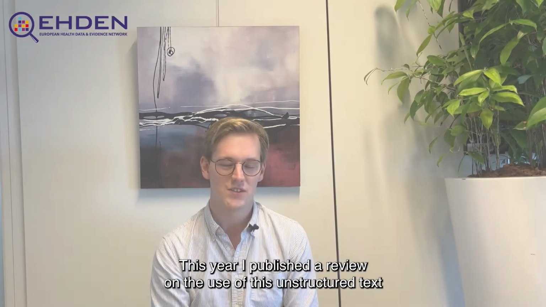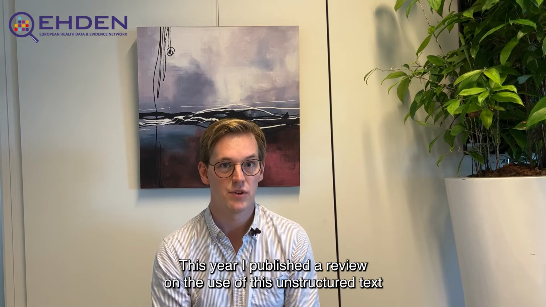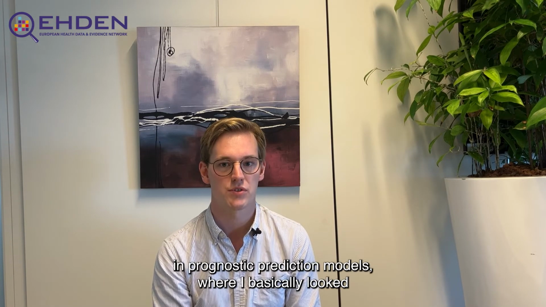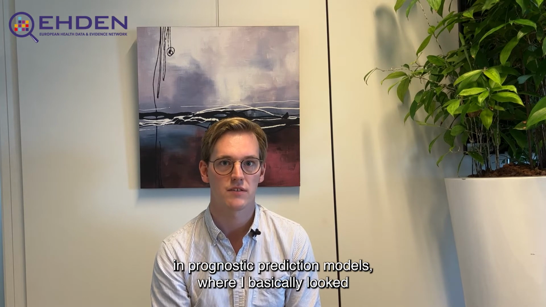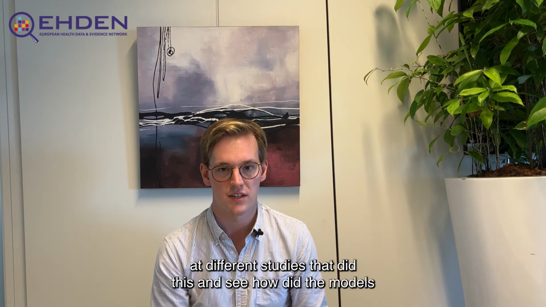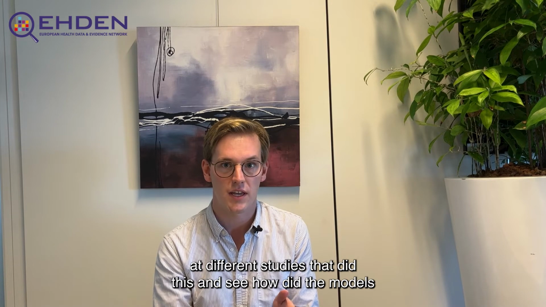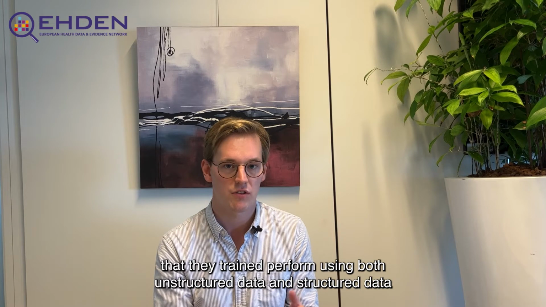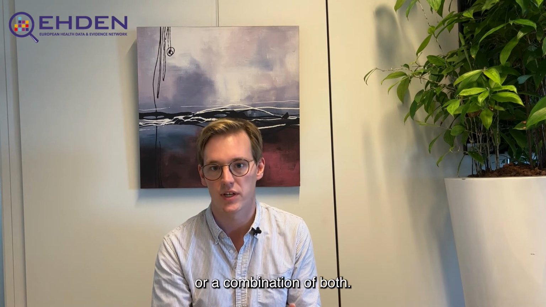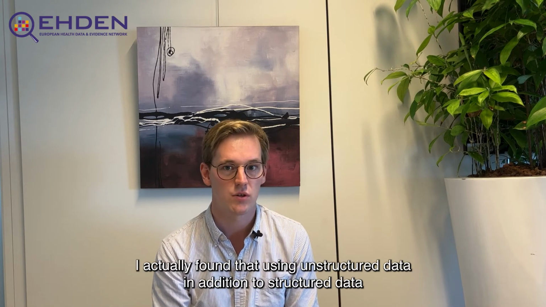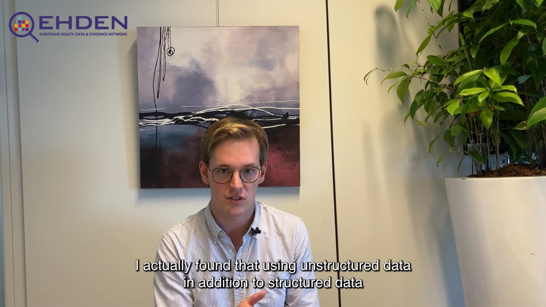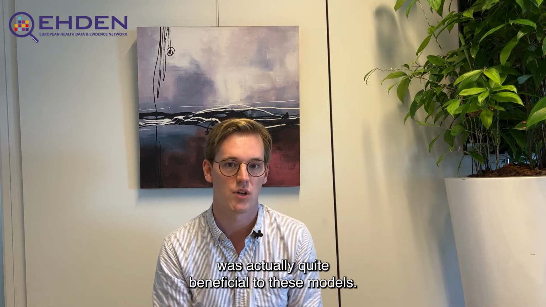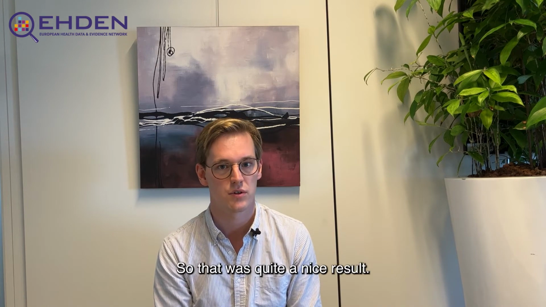This year I published a review on the use of this unstructured text in prognostic prediction models, where I basically looked at different studies that did this and saw how the models that they trained performed using both unstructured data and structured data, or a combination of both. And I actually found that using unstructured data in addition to structured data was actually quite beneficial to these models. So it was quite a nice result.